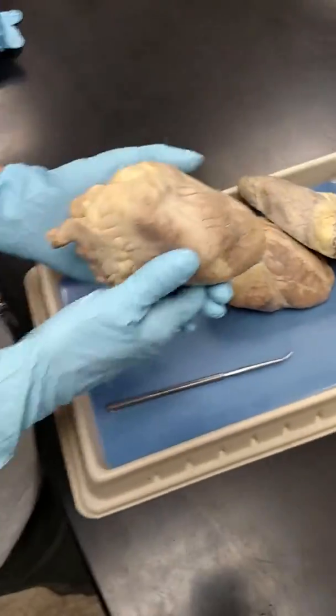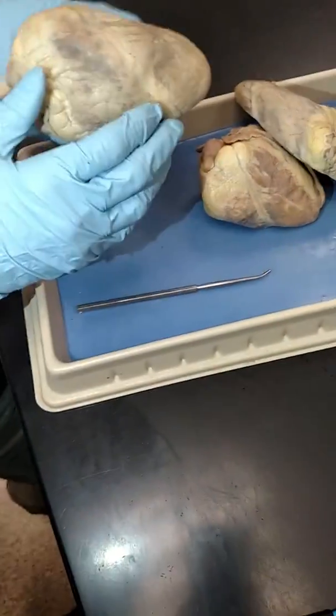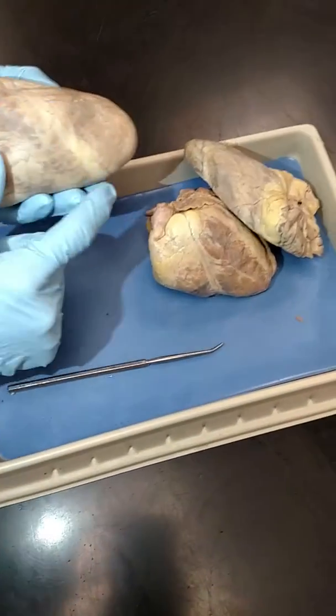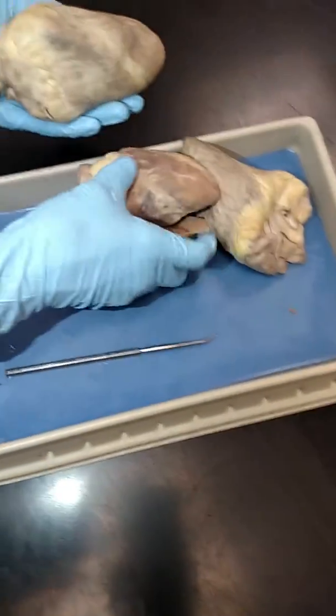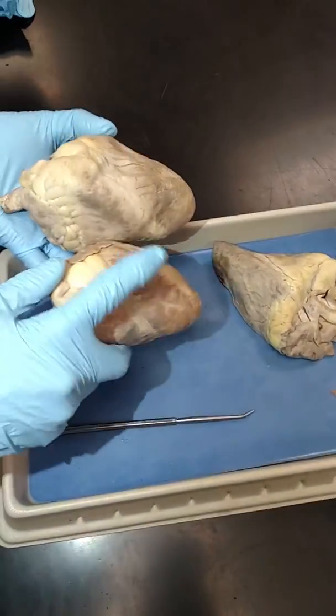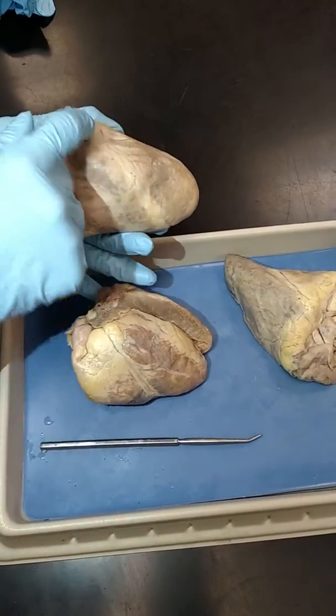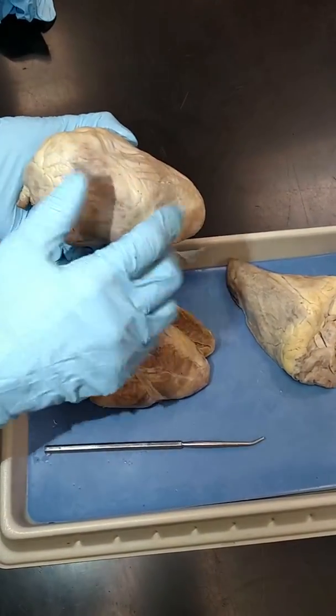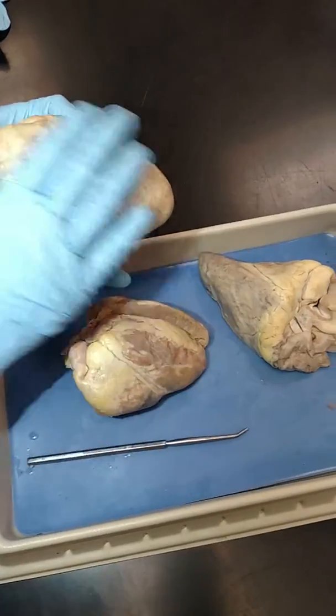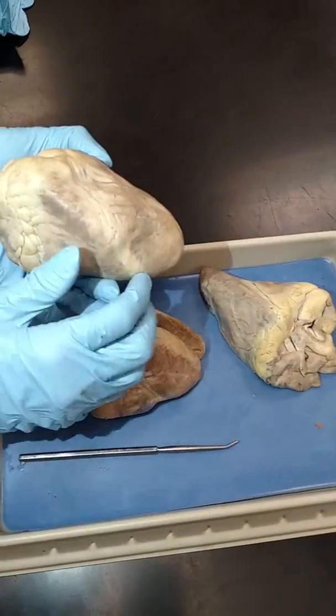Take your time and look at the heart. If you look for this diagonal line here on the hearts, you can see it on this one too. See the diagonal? That's called the interventricular sulcus. It's actually a little groove in the heart muscle, and that's where the coronary vessels lie. And then they're covered with fat to keep them safe. That's on the front of the heart.